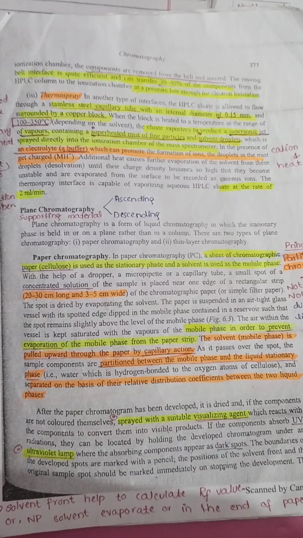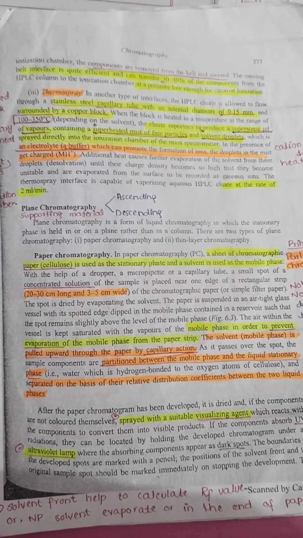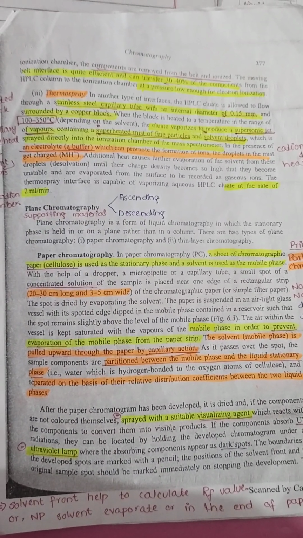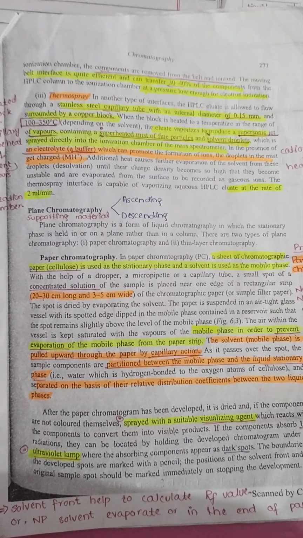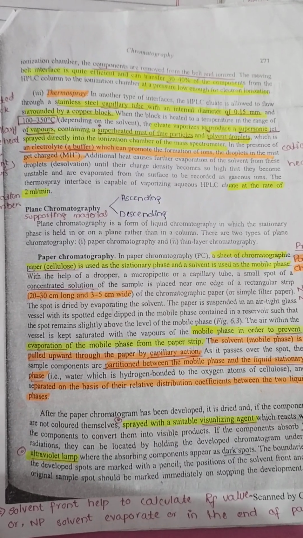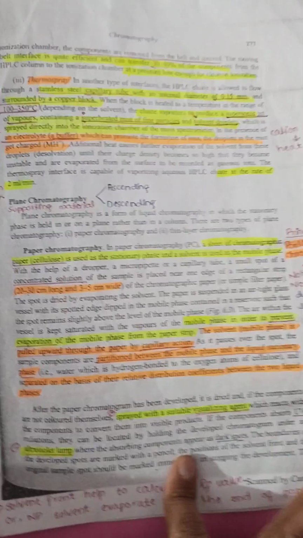If we discuss paper chromatography, it means we use a paper such as a filter paper or a cellulose paper as a stationary phase in a suitable size, for example 20 to 30 centimeters long or 3 to 5 centimeters wide. We use it as the stationary phase, and a solvent is used as the mobile phase. Now we discuss the working of it.